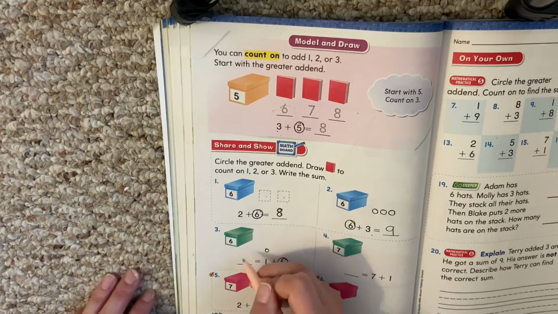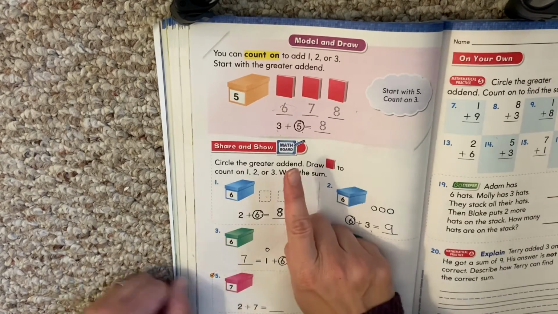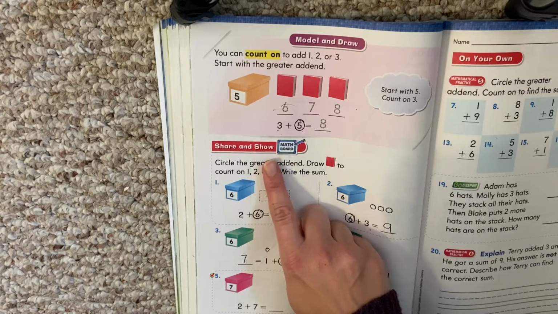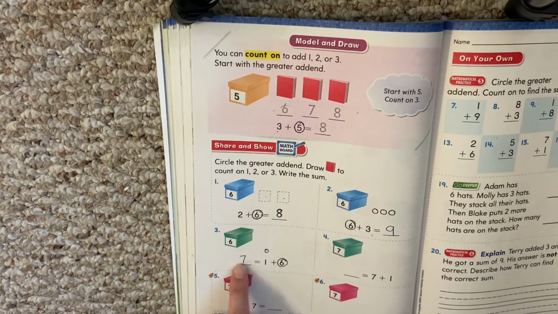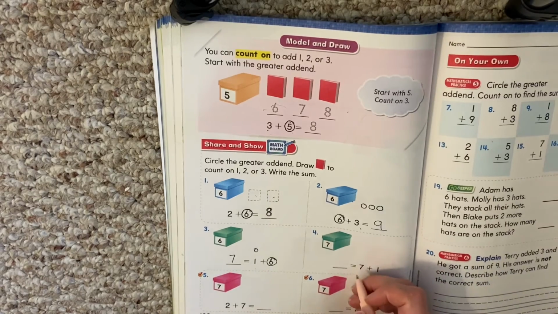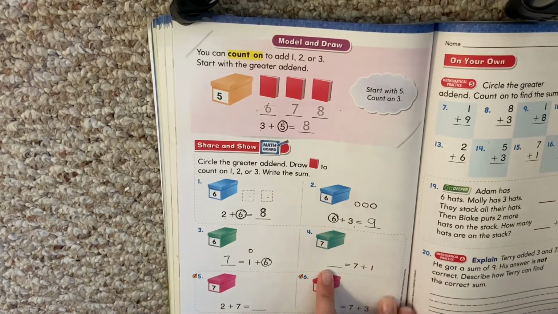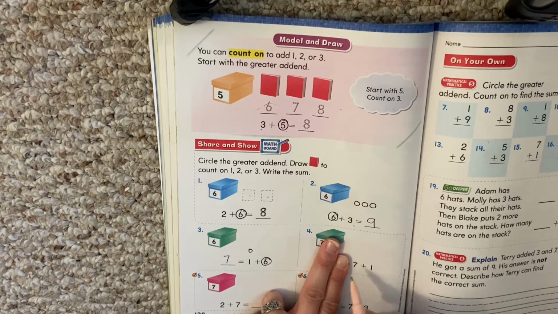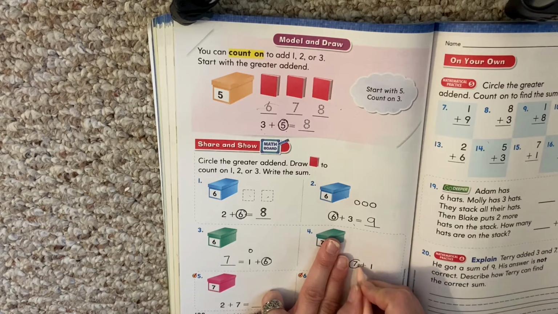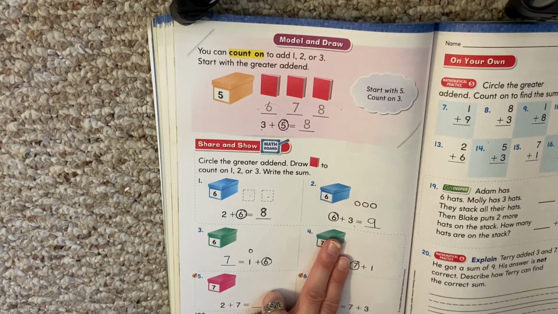Very good. Right? We can even do it with our fingers. Put 6 in our head and we'll count 1 more. 6, 7. Very good. All right. So here again, equal sign is on the wrong side. So we're going to cover up that equal sign. We have 7 plus 1. What's the biggest number? 7. So we're circling 7.